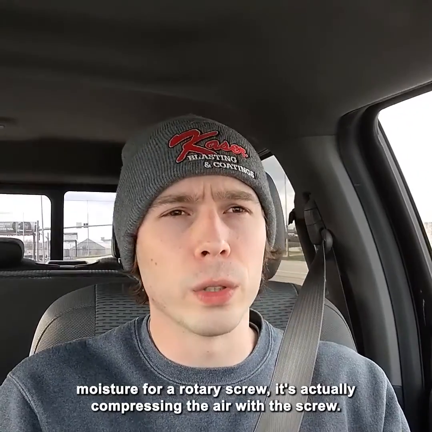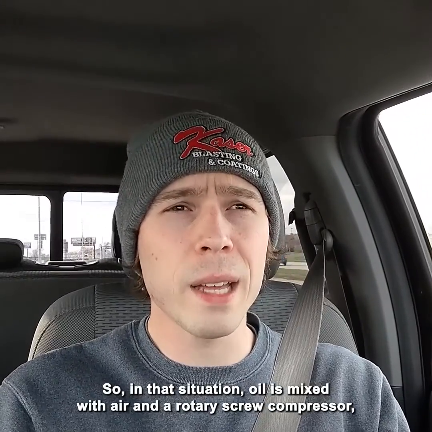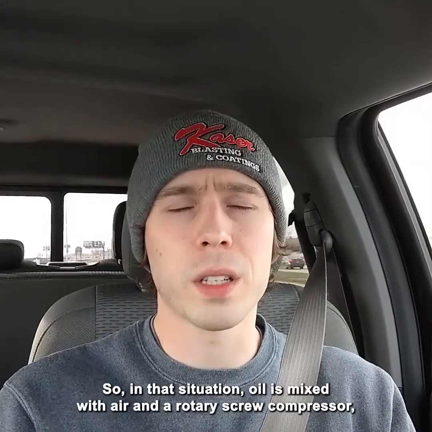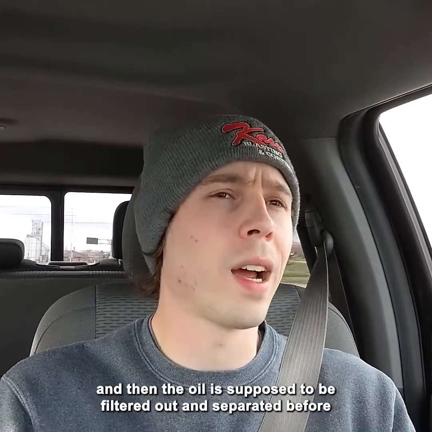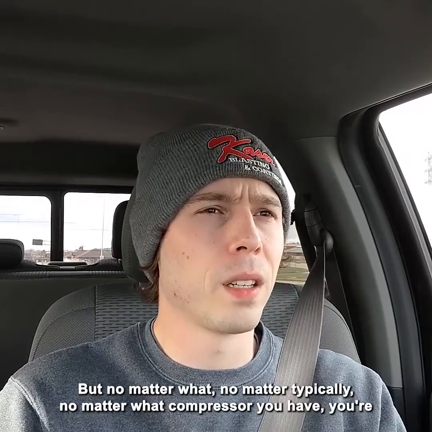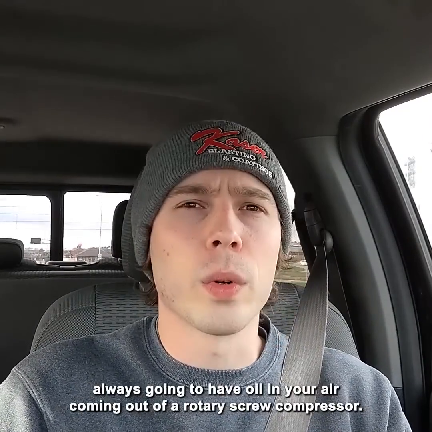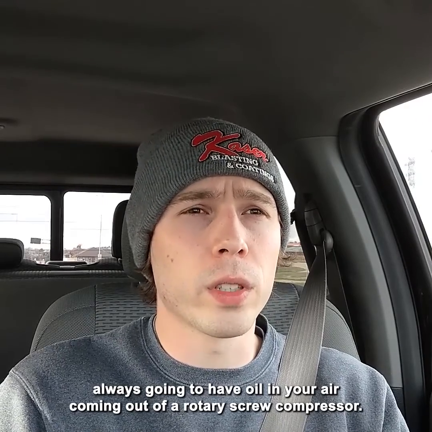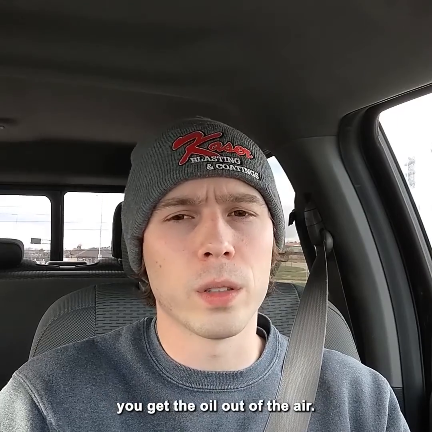For a rotary screw, it's actually compressing the air with the screw. So in that situation, oil is mixed with air in a rotary screw compressor, and then the oil is supposed to be filtered out and separated before your air exits the compressor. But no matter what compressor you have, you're always going to have some oil in your air coming out of a rotary screw compressor. So filtration is very important because you need to make sure you get the oil out of the air.